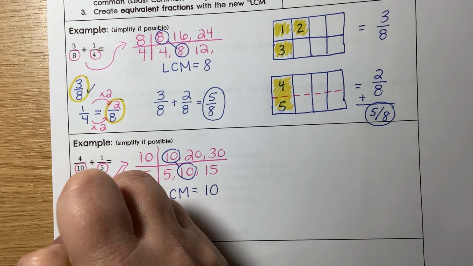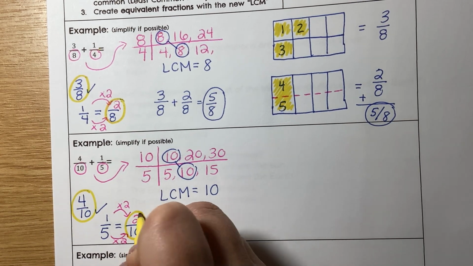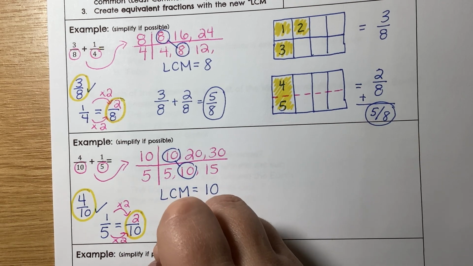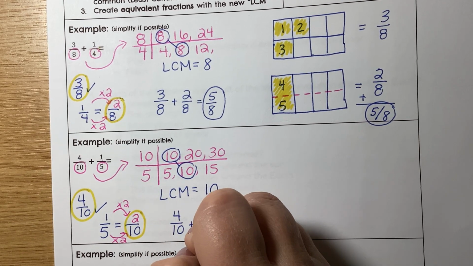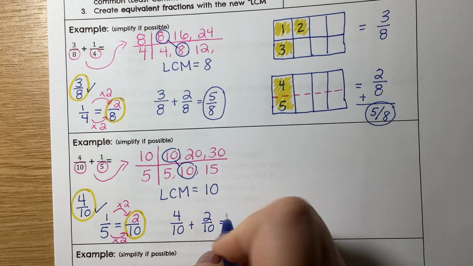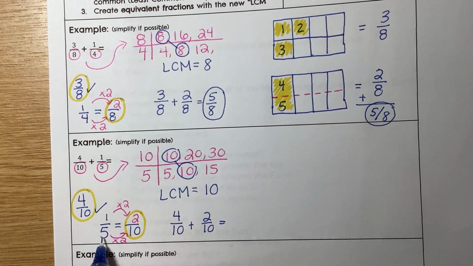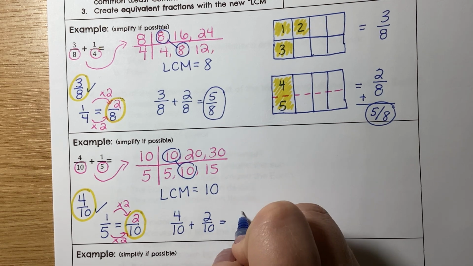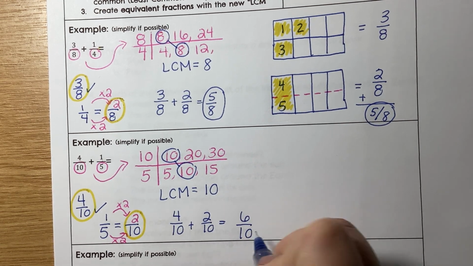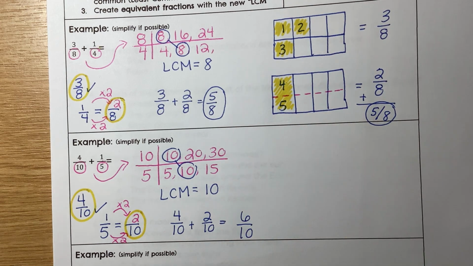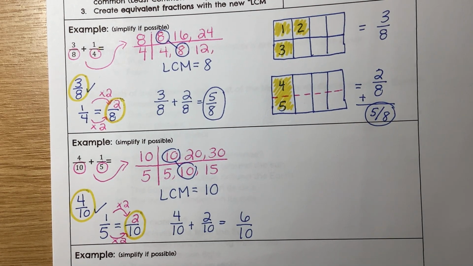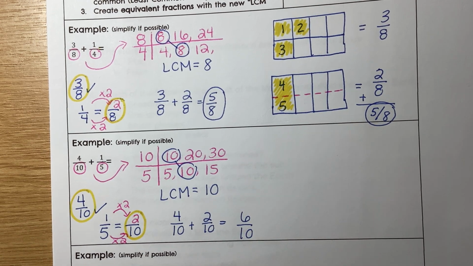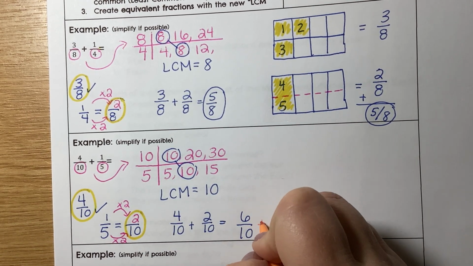I'm going to take my original 4/10 and my new 2/10 and add them together because they have the same denominator now. Remember, all we're doing is making an equivalent fraction. We're just making the pieces look different. So this is going to be 6/10. Now, the problem says to simplify if you can. 6/10 can be simplified. There is a number that will go into 6 and into 10 equally. And that number is 2.